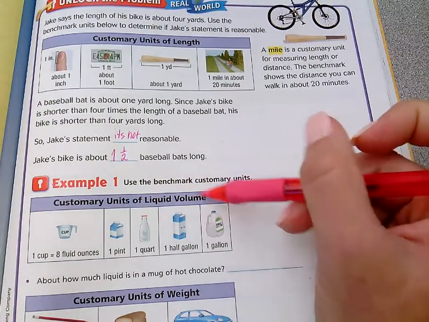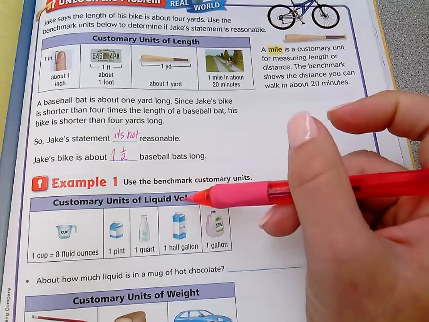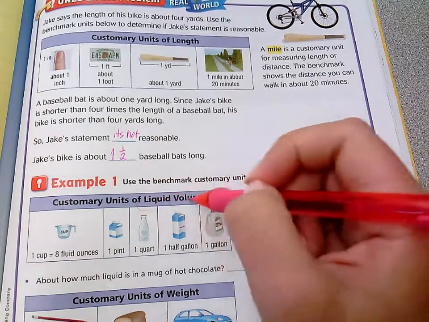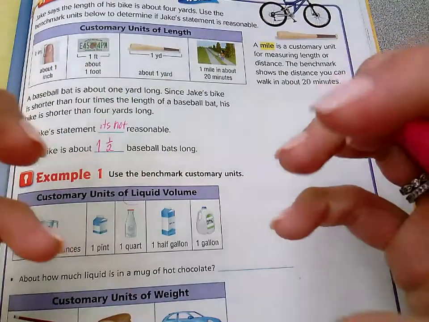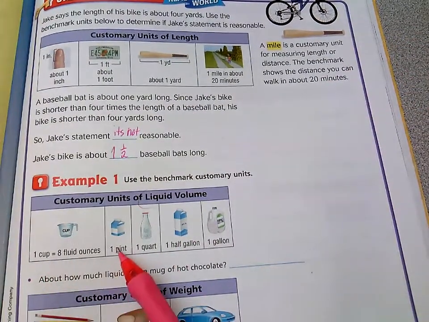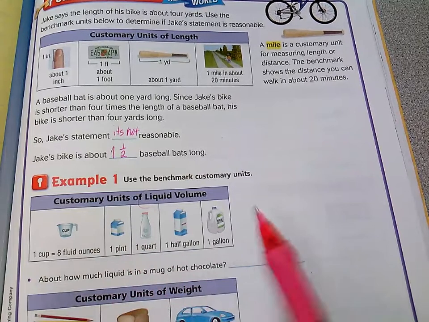Moving on to units of liquid volume. When it says liquid volume, that's pouring or measuring anything liquid, and volume is what takes up space in something. So 1 cup is 8 fluid ounces. There's a pint, a quart, a half gallon, and a gallon.